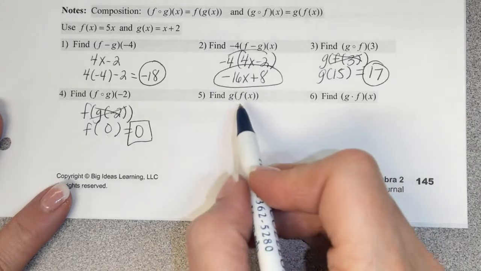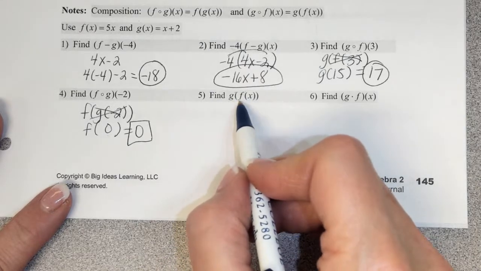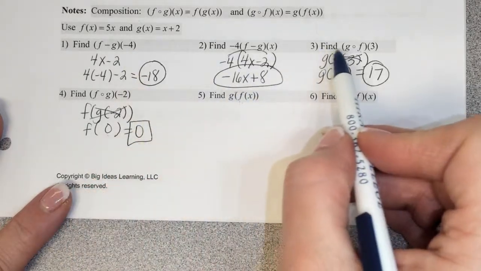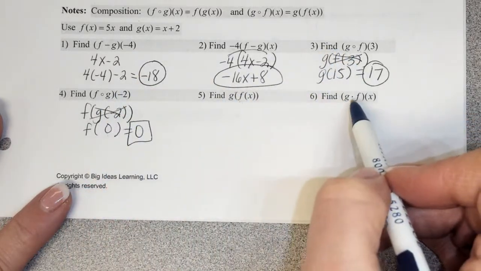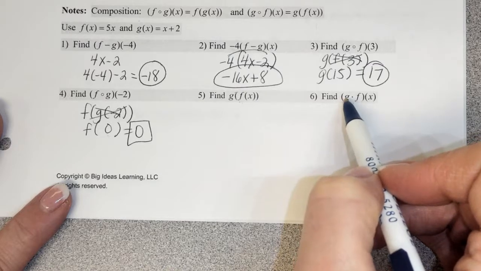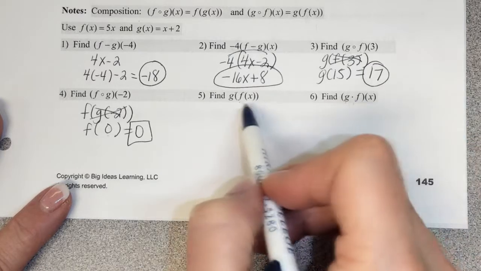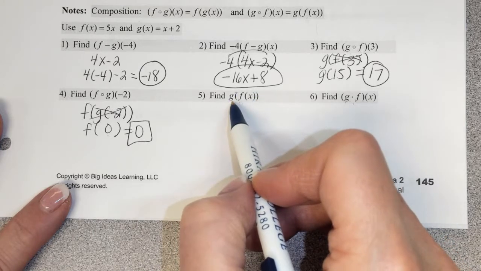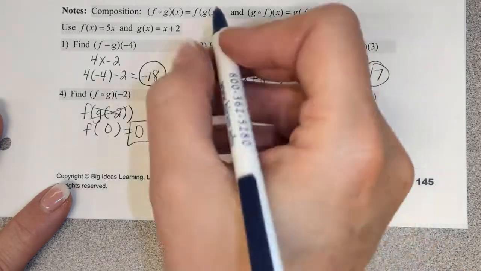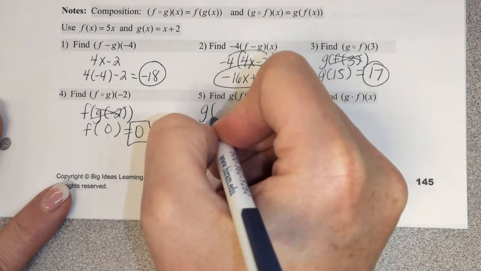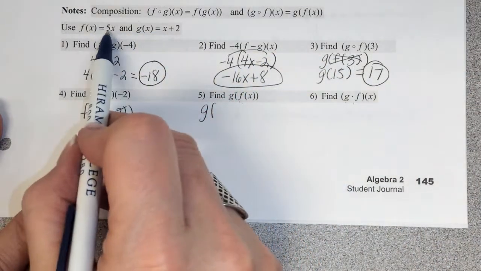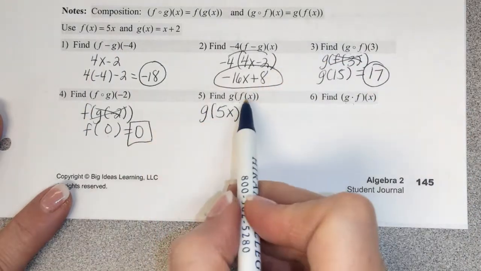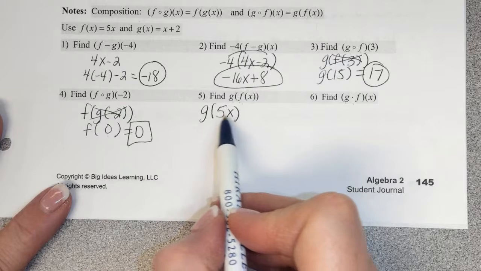Okay? All right, this is more difficult. This is saying we're not multiplying. See, look back here. This one is multiplication. This is saying to multiply the two functions. This is saying to take f of x and plug it into g. All right? So we're going to have to do g of, what is f of x? Look back. It's 5x. So this is saying that f of x is 5x.